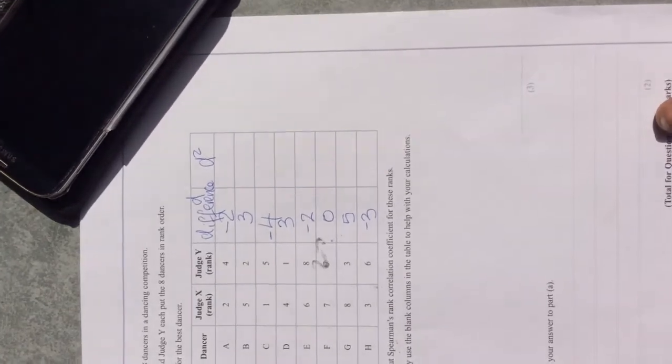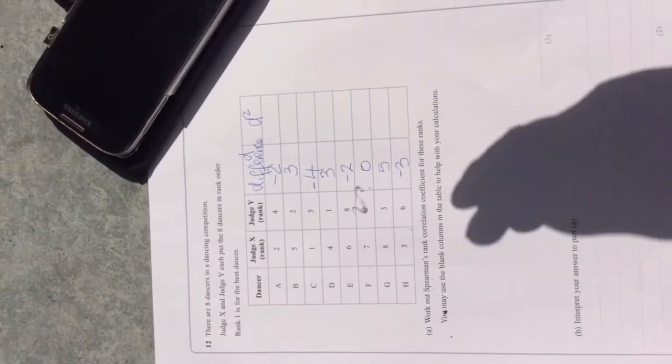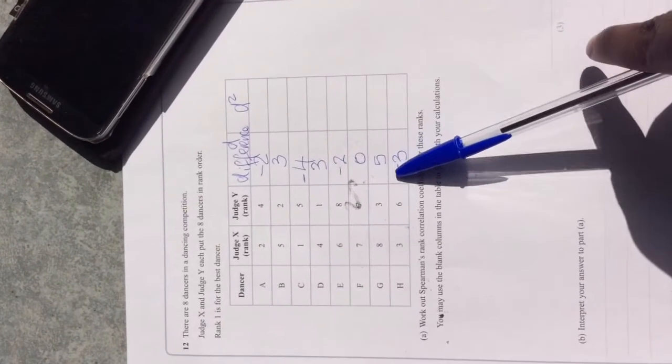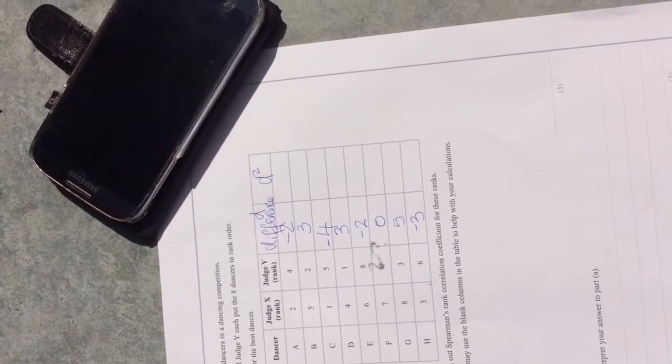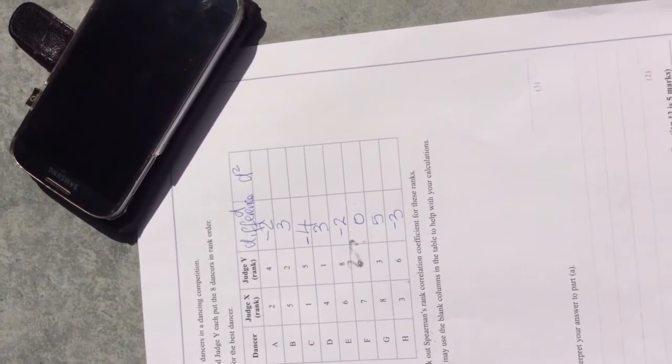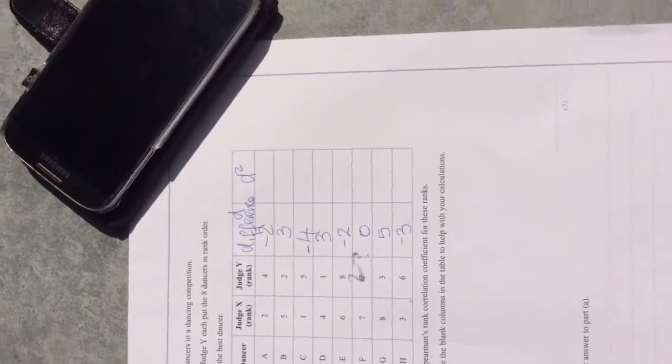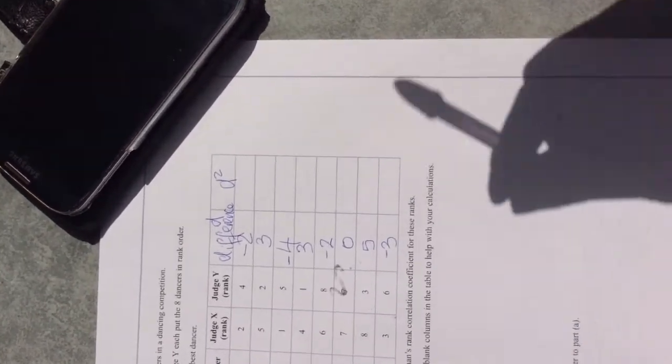So the difference squared. Now, standard deviation and Spearman's rank and most other measures, including chi-squared, the reason why we square the data, the reason why we find the sum of differences squared, which forms the basis of many statistical calculations, is because we don't want these negative numbers affecting things. So we're looking for the magnitude of the difference, we're not looking for the parity, which means whether it's positive or negative. So don't forget to always square your differences.